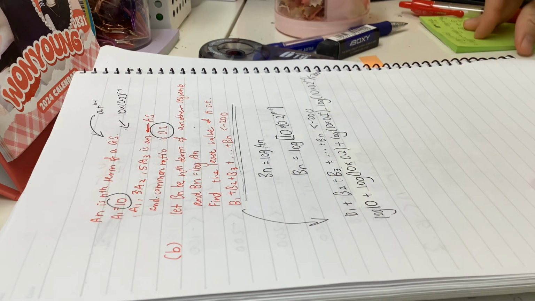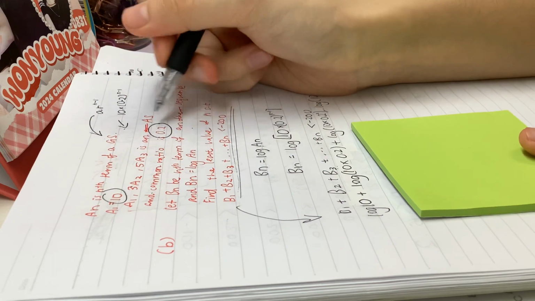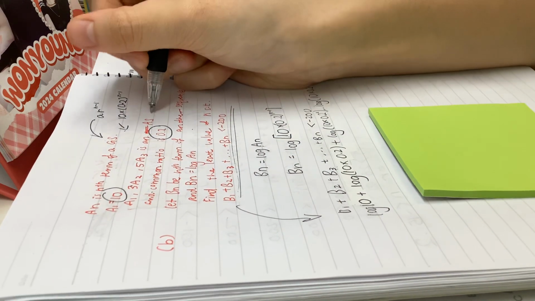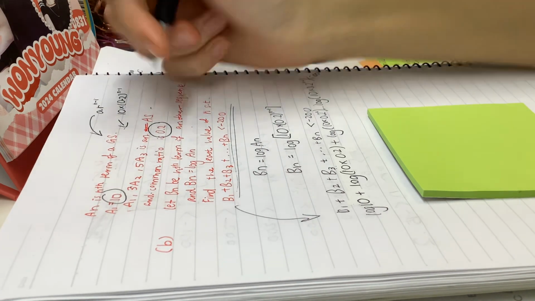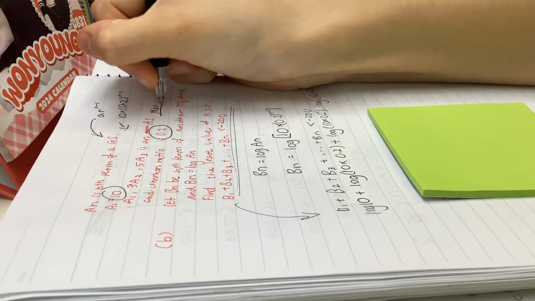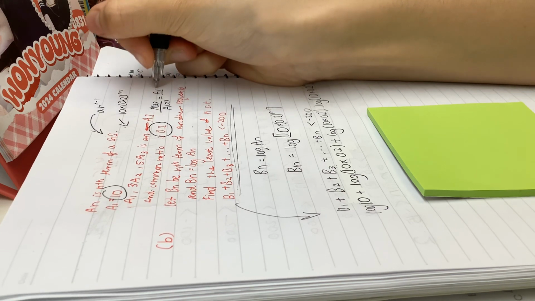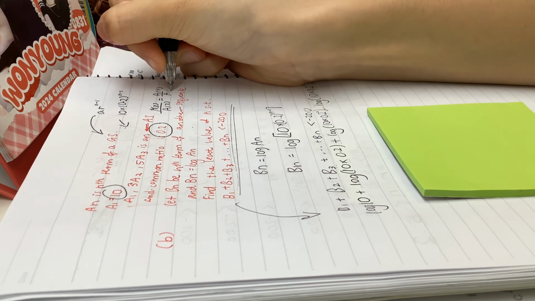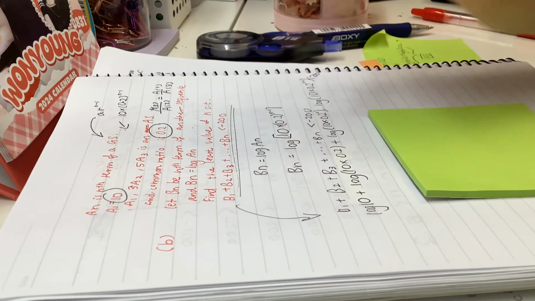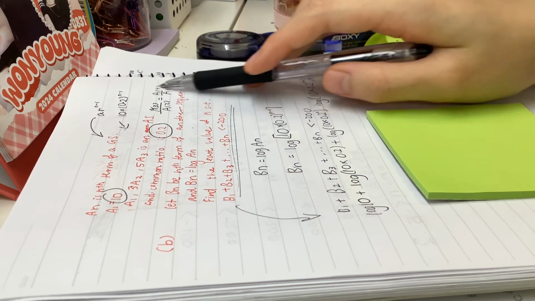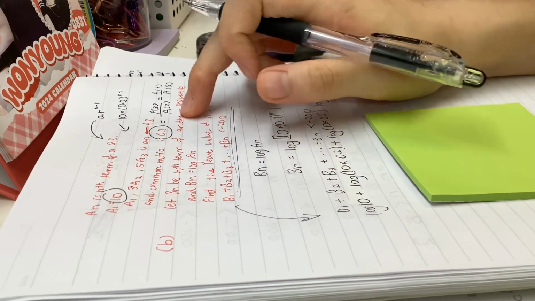So we have this, which is the common ratio. That means that if a later term is divided by the previous term, it will be the same, no matter which later term you choose and which previous term you choose, because they will all have the common ratio of 0.2.